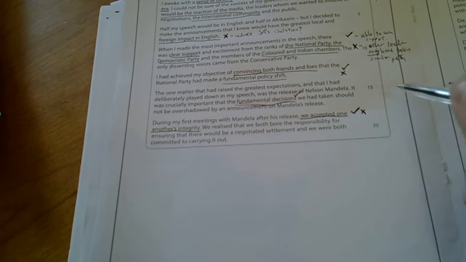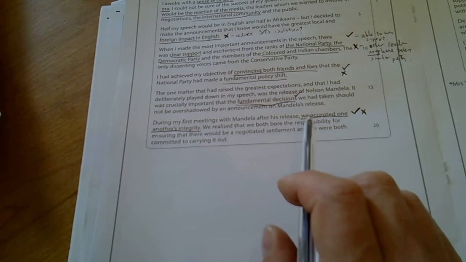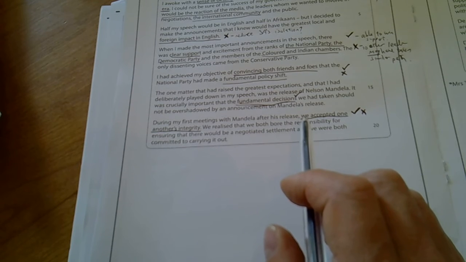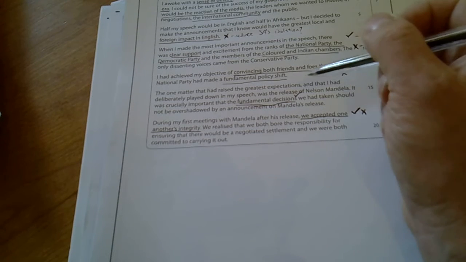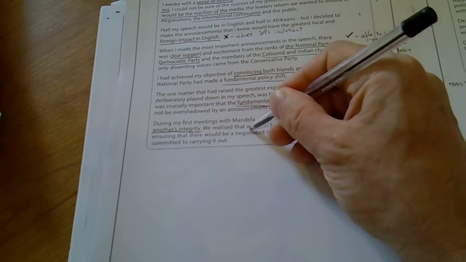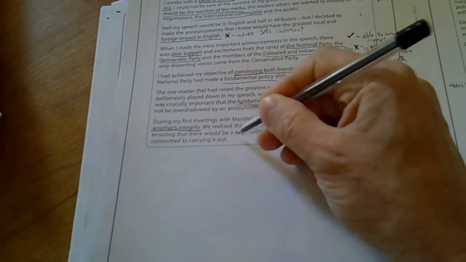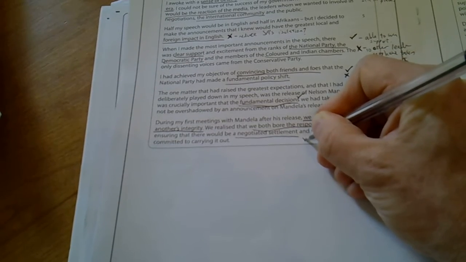So, okay. We realized that we both bore the responsibility for ensuring there would be a negotiated settlement, and we were both committed to carrying it out. Okay, so again, both bore the responsibility for a negotiated settlement. He's suggesting that he is significant.